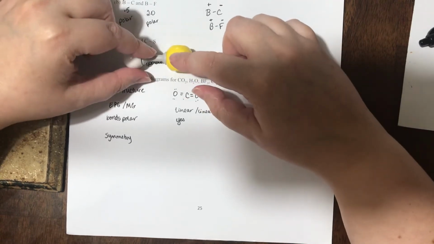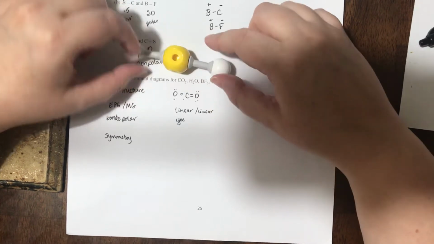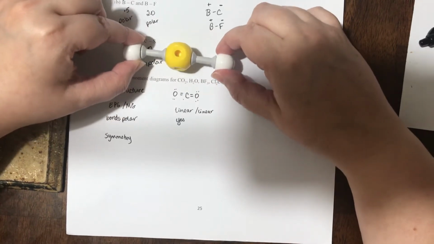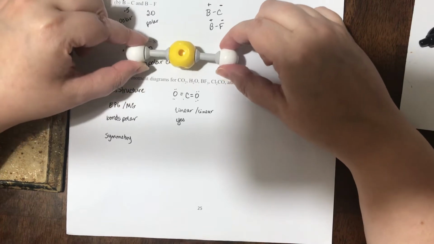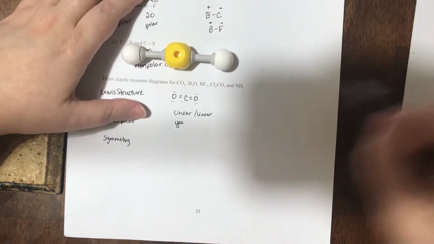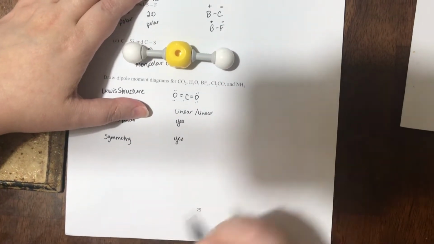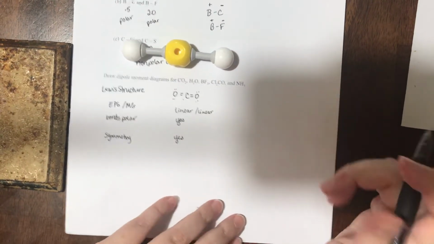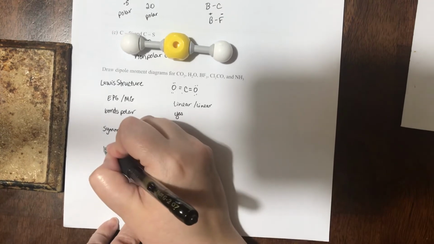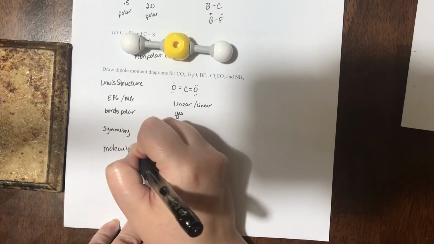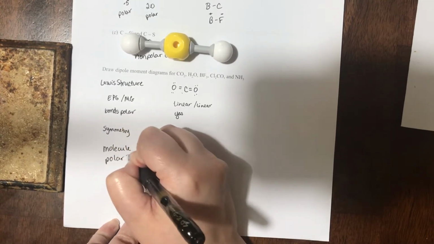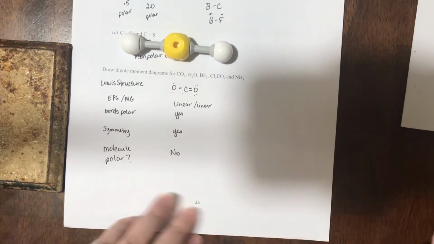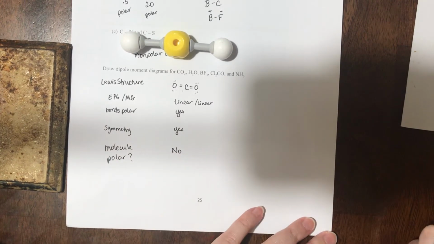Stephanie doesn't end up moving, even though she may feel uncomfortable by the pulling, because neither one of them can win. So that's what we call symmetry. Yes, that is symmetrical, and symmetry destroys polarity. So is the molecule polar? No, it is not, because symmetry destroys polarity.